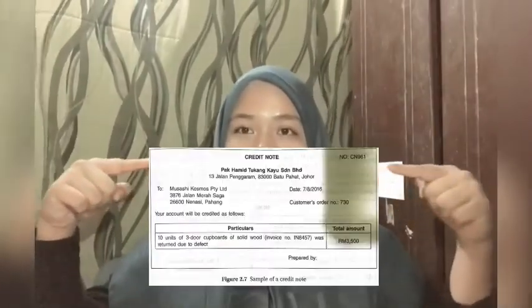A credit note is a commercial document issued by a seller to a buyer. Credit notes act as a source document for the sales return journal. In other words, the credit note is evidence of the reduction in sales. The credit note contains the date, description of item, total value of reduction, and the name of the person in charge. This is a sample of a credit note.